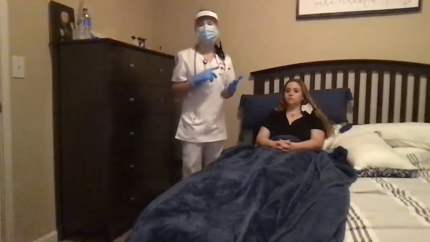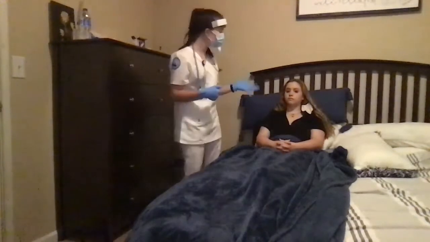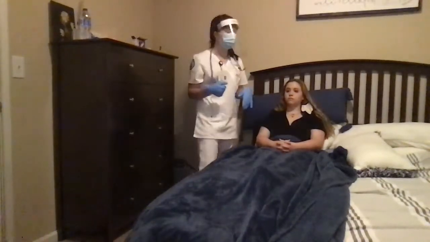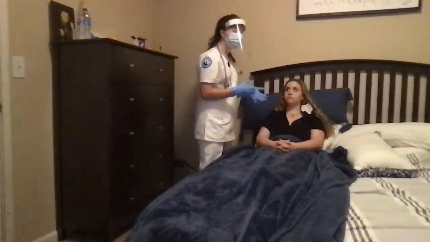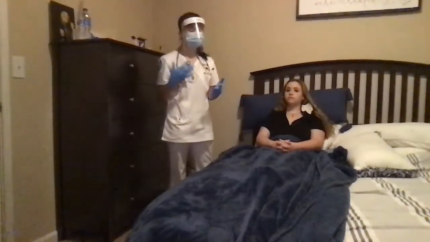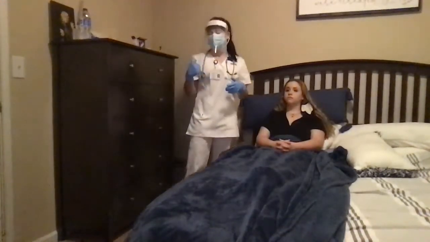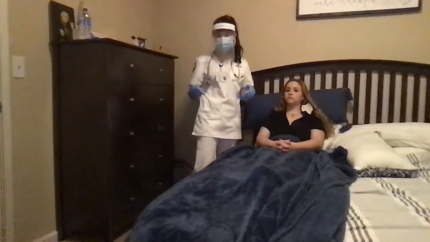So for her mouth, I'm going to assess the lips. Are they symmetrical, smooth, shiny? Really just making sure that they're healthy. Hers look good. You don't want any kind of bluing around the mouth. That is a sign of like lack of oxygen, anything like that. I'm going to be in mask and shield.